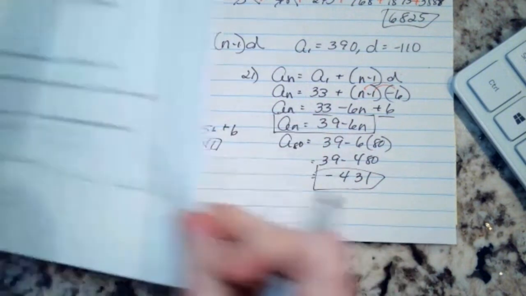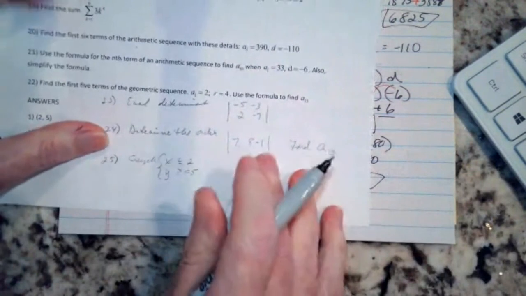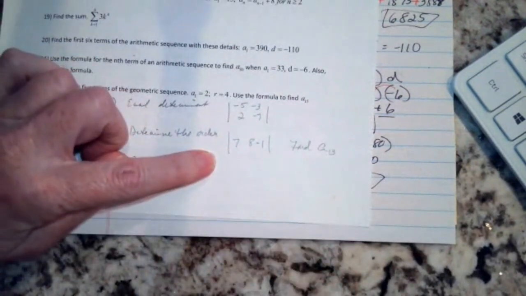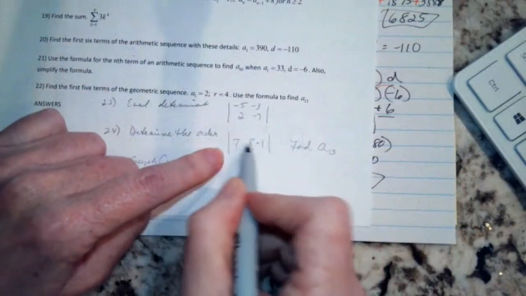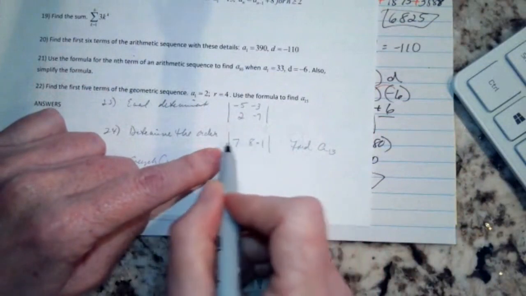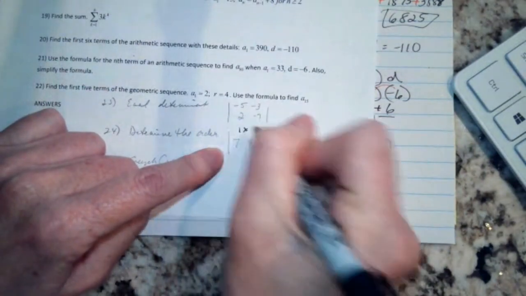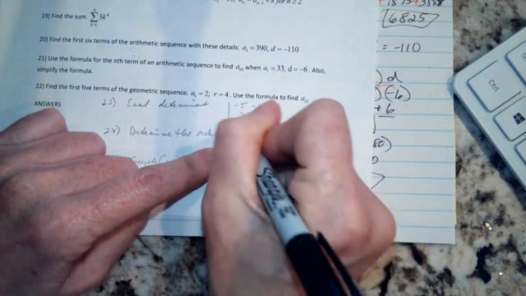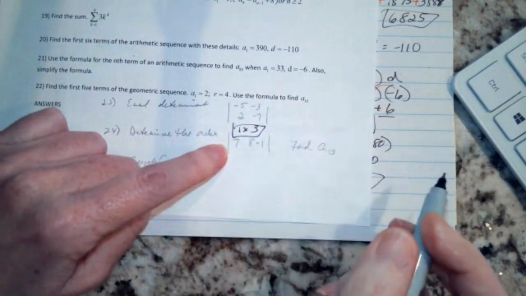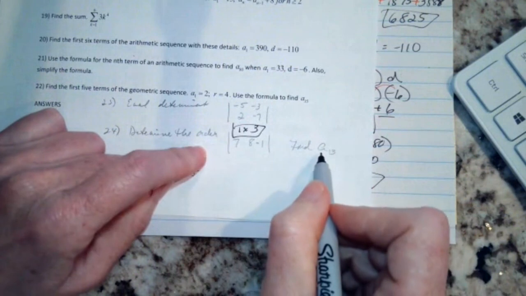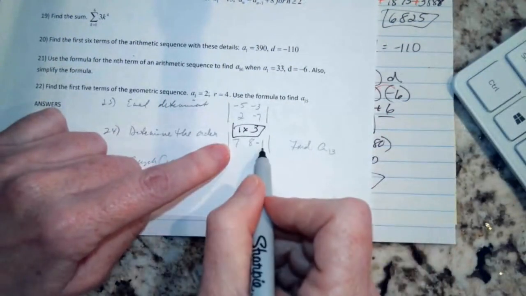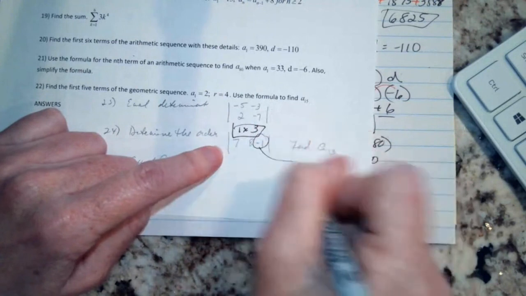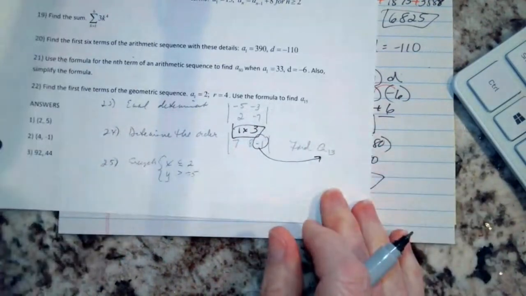Number 24 is just determine the order here of 7, 8, -1. What is that size? And so that size is how many rows, 1 row by how many columns. So this is a 1 by 3 matrix. And then if you're asked to find a sub 1,3, that means first row, 3rd column. So it'd be a -1 right there.